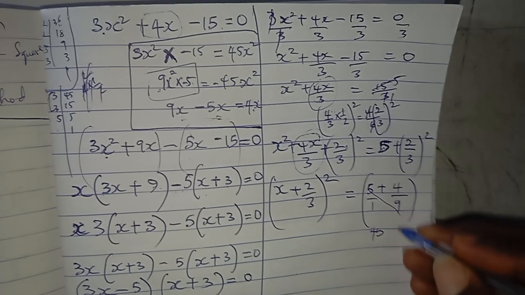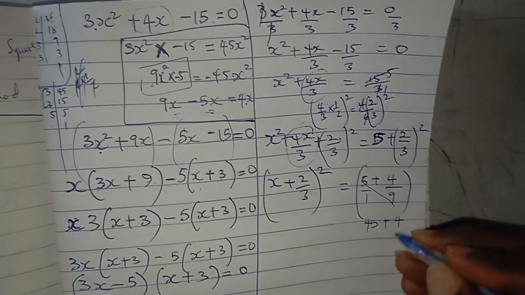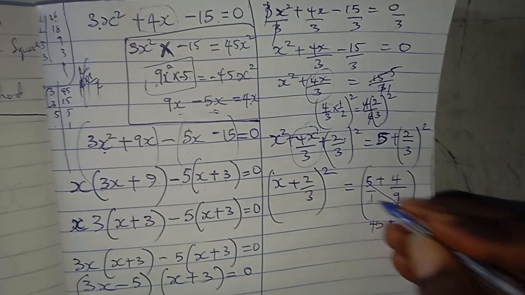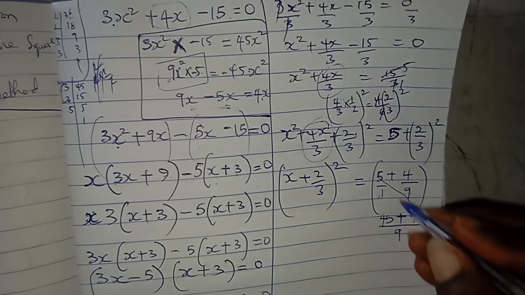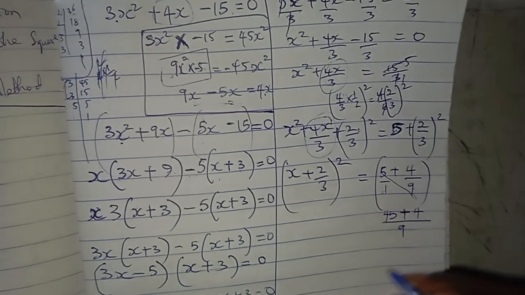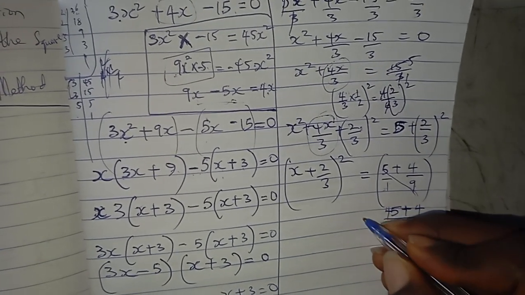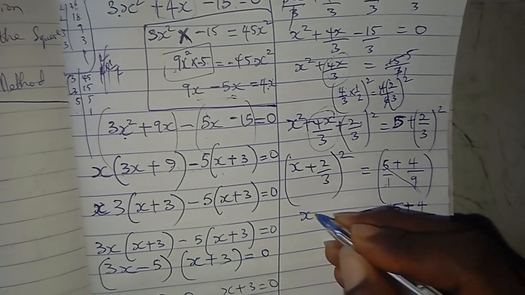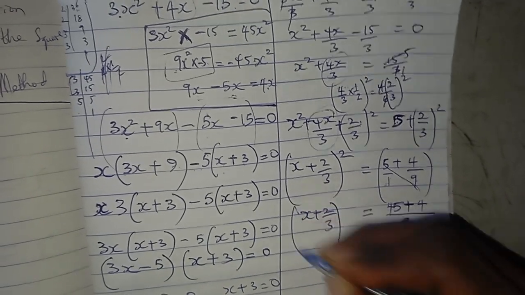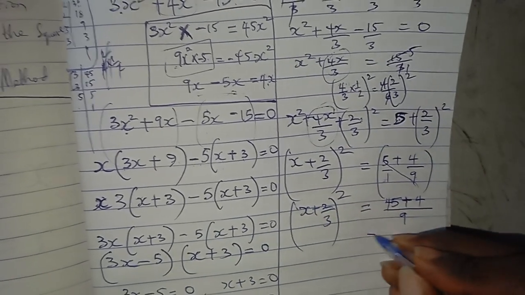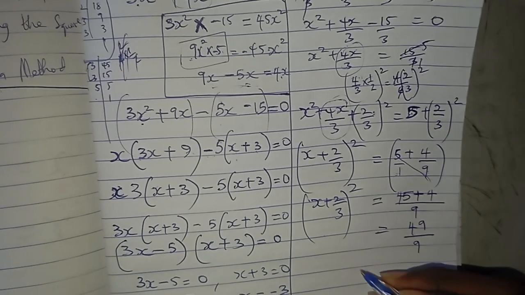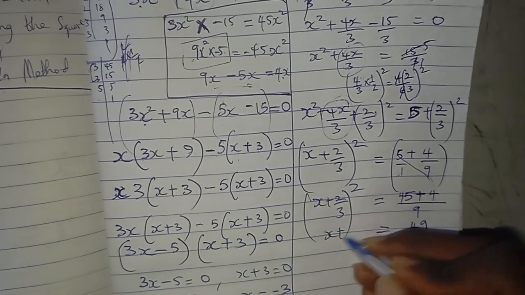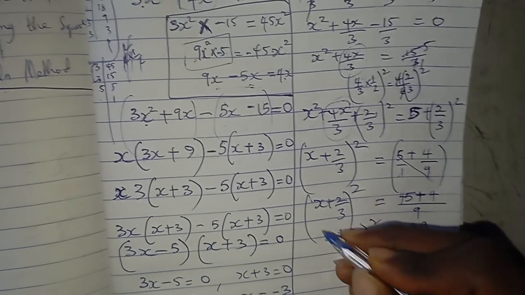Then 4 times 1, 4. 9 times 1, 9. So this is the same thing as saying 49 over 9, and x plus 2 over 3 all squared.